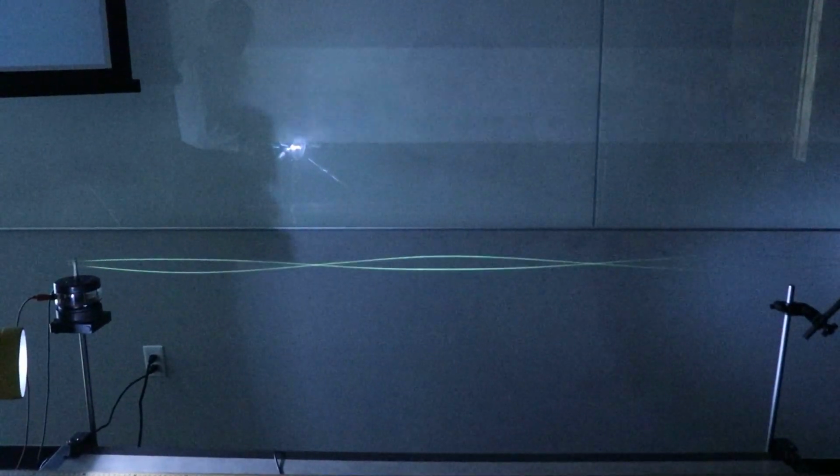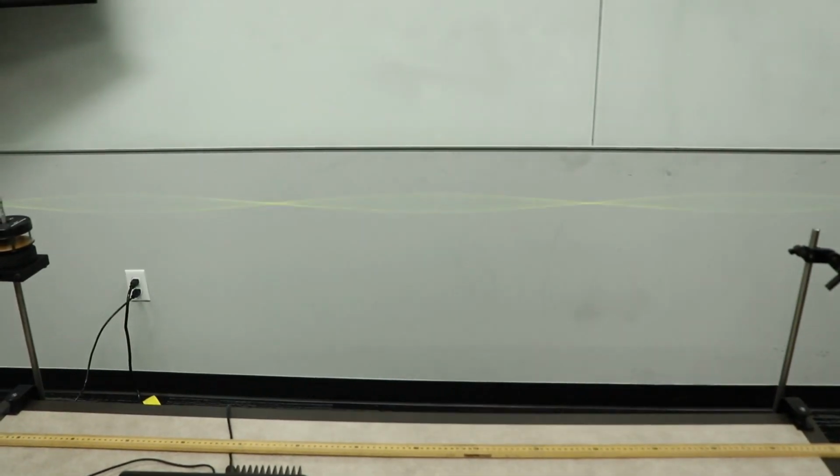All right, so I'm going to turn that off. And turn the light back on. How'd that look, Mr. Sylvester? It looked really well once I turned the autofocus off.